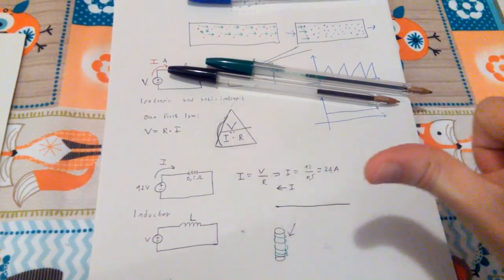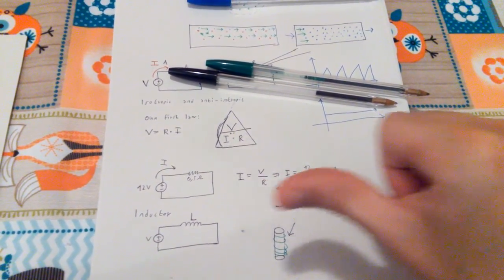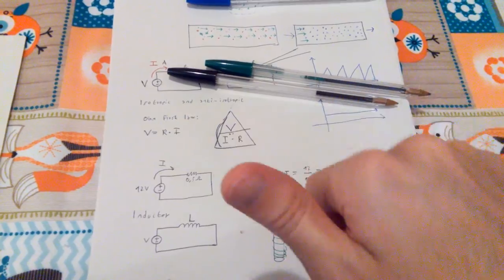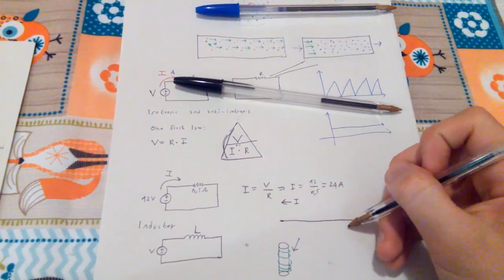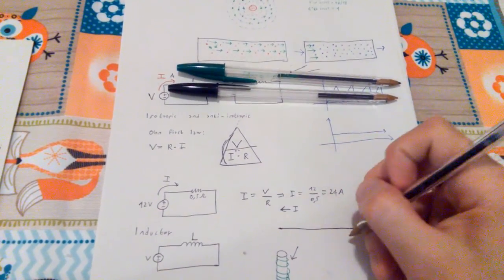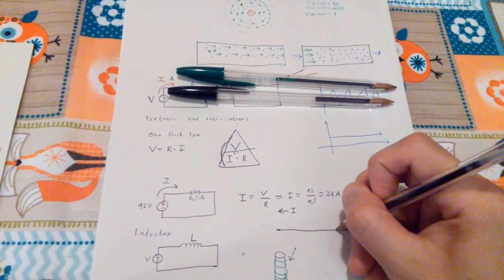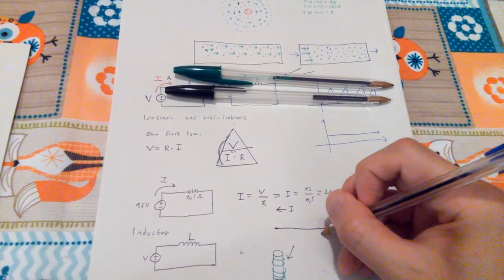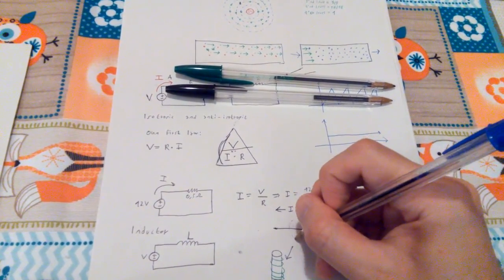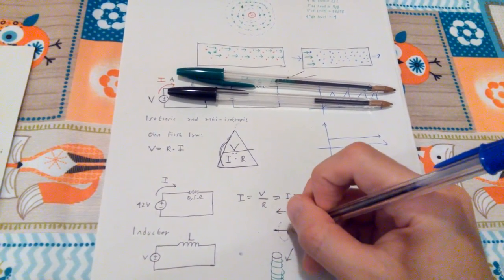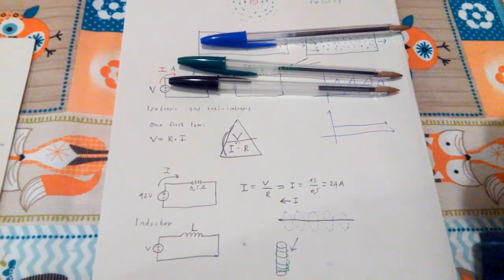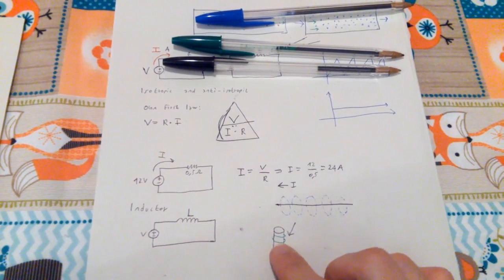My thumb is pointing in the direction of the flow of current, and this is the magnetic field that is created. Let me use another color, blue is fine. This is the magnetic field that is generated in this case. So why do we use these inductors?